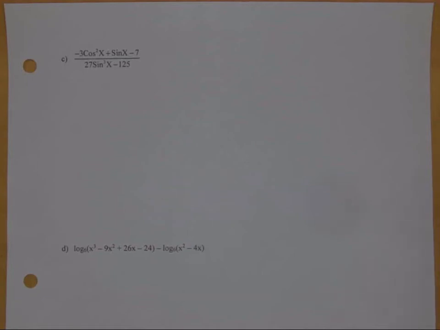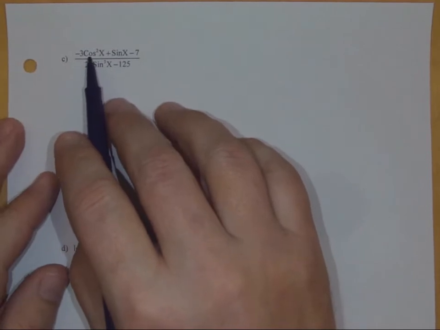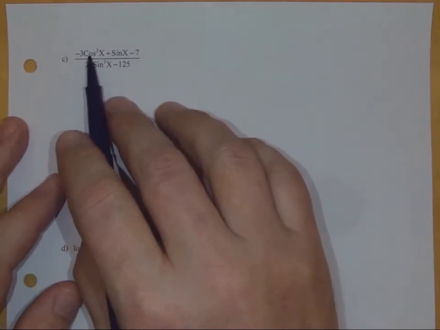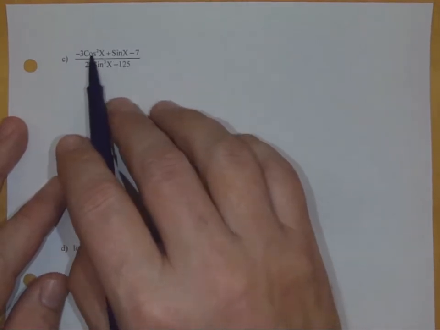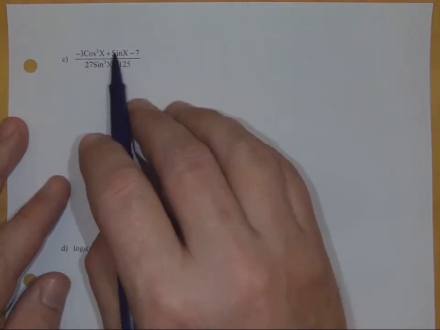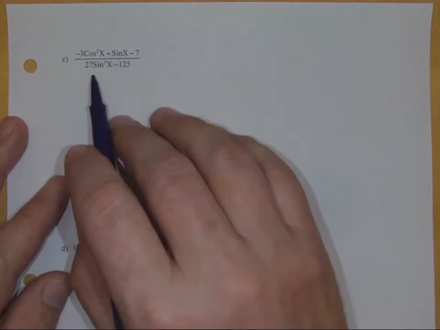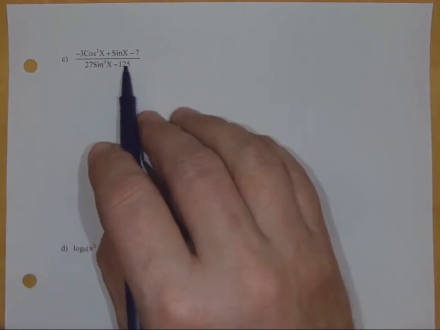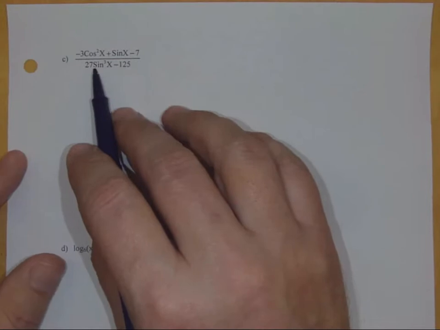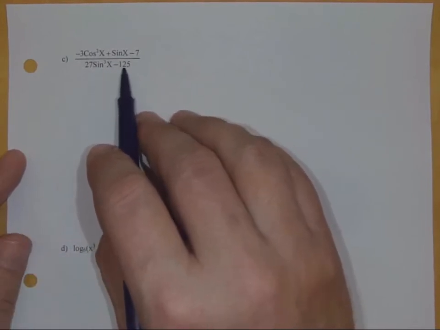Okay, here is example C. And as I start looking at example C, I notice that on the top, there is a pattern of something squared plus something minus 7. The only problem is that these two trig ratios don't match right now. So that's no good. We'll have to deal with that in a second. On the bottom, I recognize another pattern, 27 sine cubed minus 125. Well, that looks to me like a difference of cubes. We talked about that yesterday.